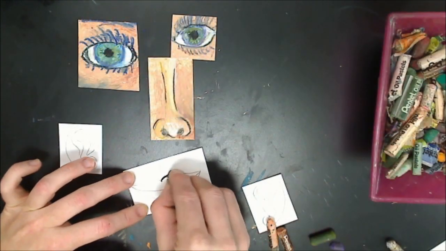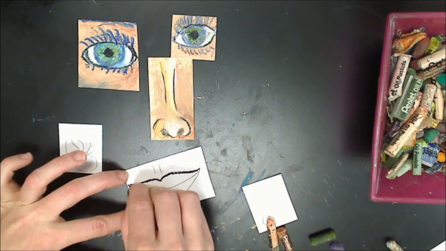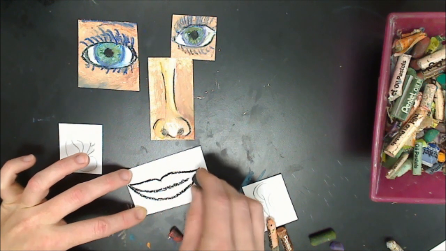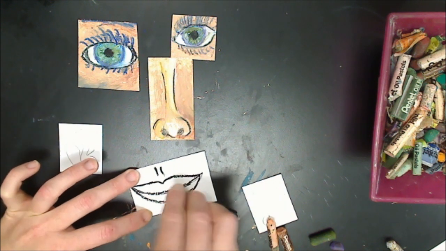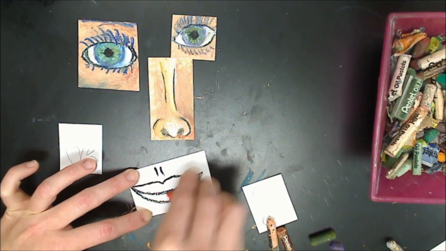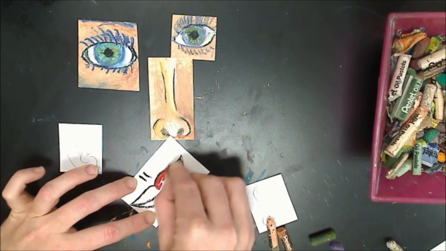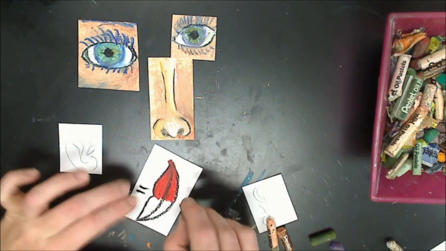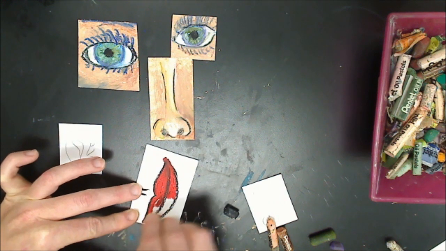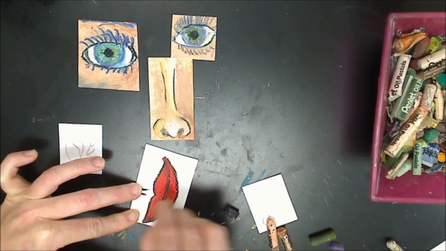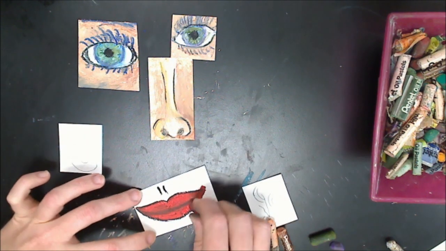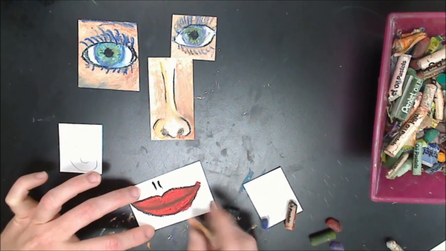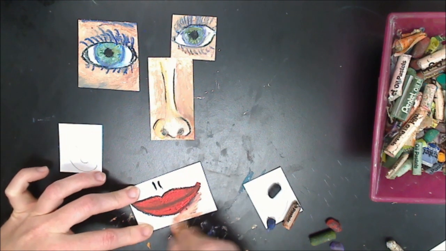Now I'll make the mouth. I'm starting with the outline for my mouth. I drew all of these things in pencil before I started using oil pastels. I want you guys to do the same. Boys, if you don't want to use red or pink for your mouth, you could always use a skin color. Remember, color the backgrounds on your little pieces of paper too.